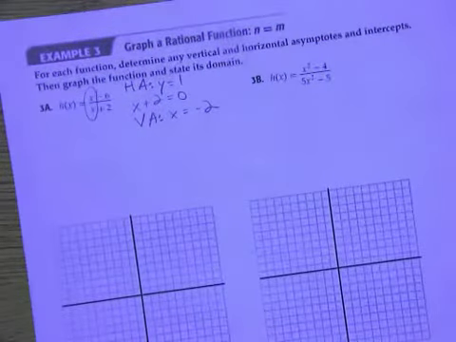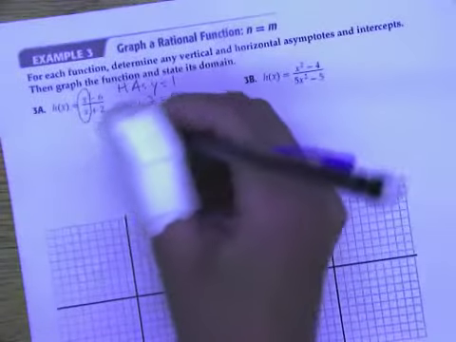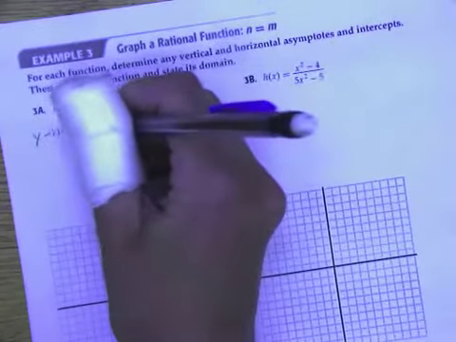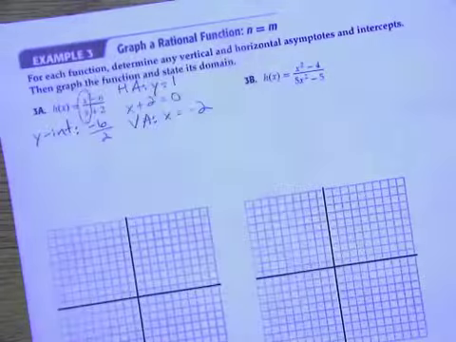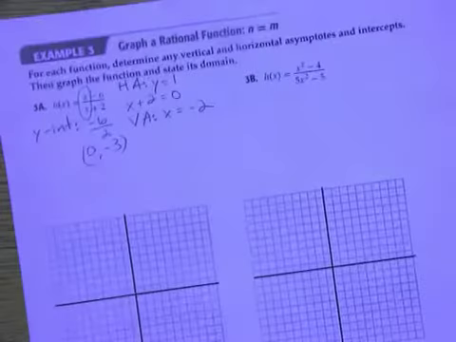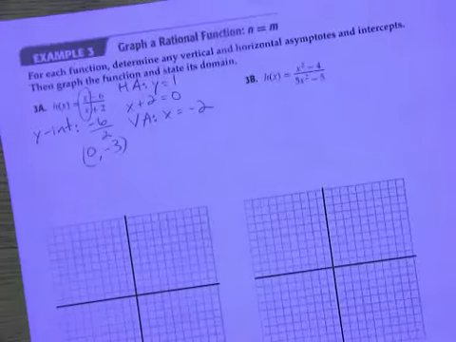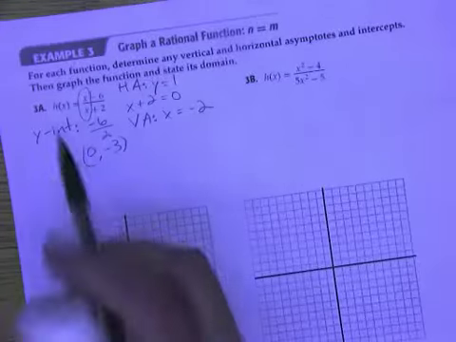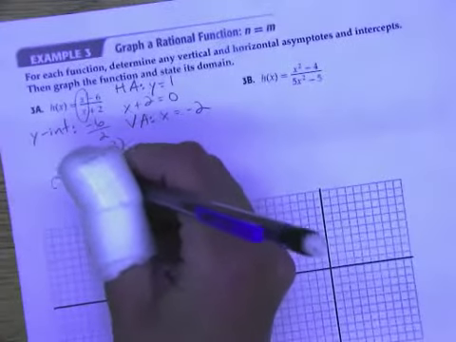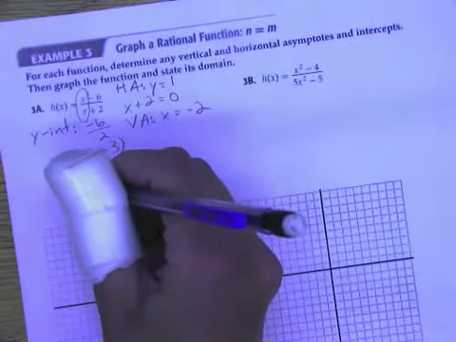For my vertical asymptote, I set my denominator equal to 0. So x plus 2 equals 0, which means that my vertical asymptote is at x equals negative 2. I want to find my intercepts if I have them. My y-intercept would be negative 6 over 2, which is negative 3. More precisely, 0, comma, negative 3. Remember, you find your y-intercept by plugging in 0 for x. You find your x-intercept by plugging in 0 for y.